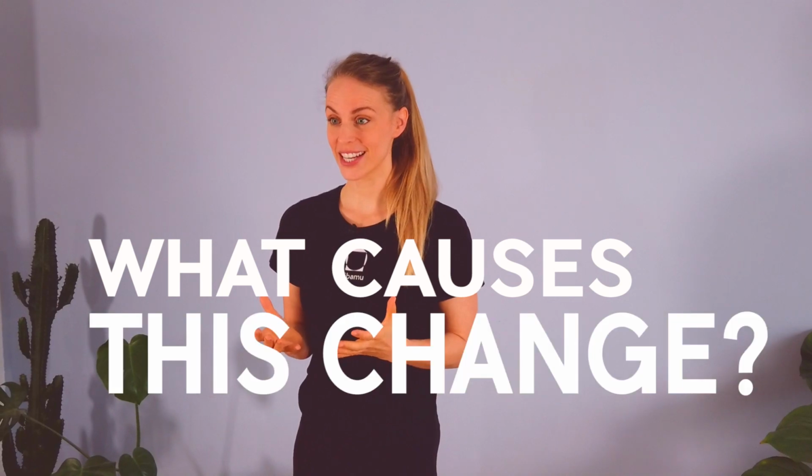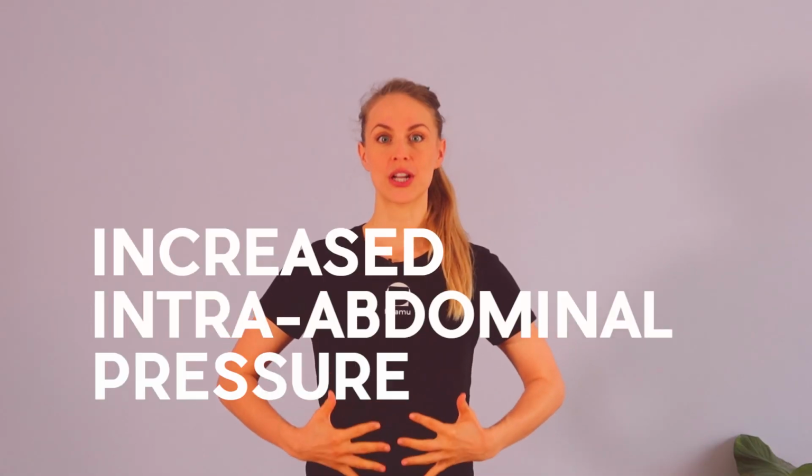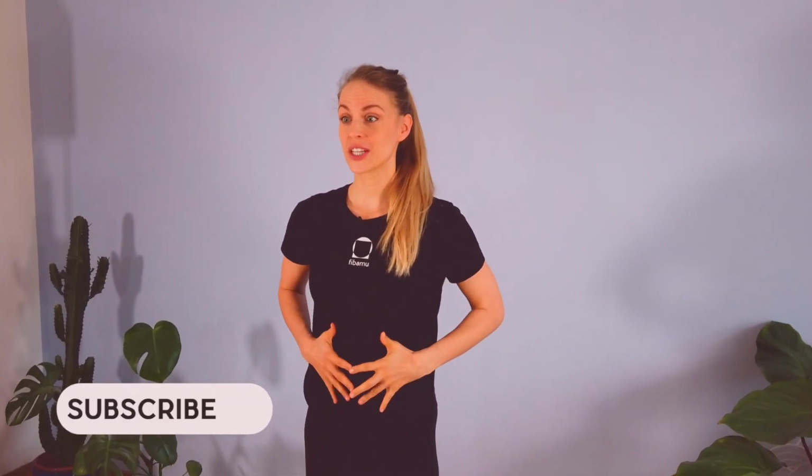So what causes this change? It's basically caused by an increased intra-abdominal pressure. It can be the consequence of severe obesity, but mostly we see it during pregnancy and postpartum. Your abdominal muscles and connective tissue are stretched by your growing uterus to accommodate your growing baby. Plus, your body is incredibly smart, so it's helping to support you and your baby with hormones such as relaxin or estrogen to help stretch and loosen your body further.